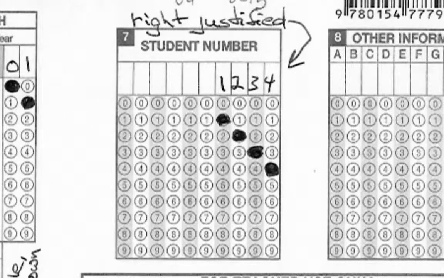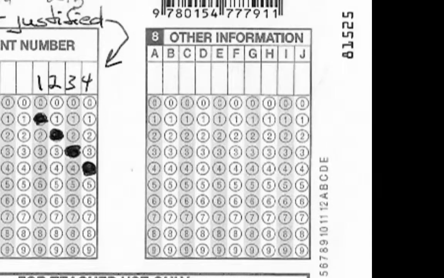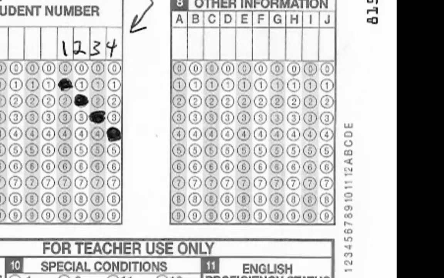Number 7, student number. This also is listed on the roster. Use only the rightmost 4 columns and leave the others blank. Do not put leading zeros on this like you do in other places. Just use the last 4 columns, put the 4 numbers, color the circles, but don't put zeros in front. The box for other information, number 8, leave that blank.